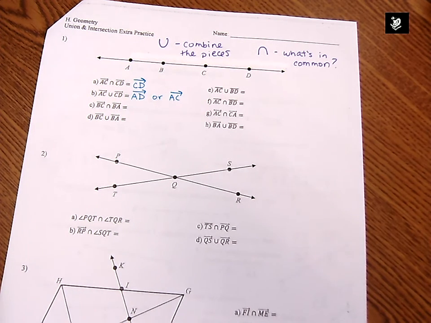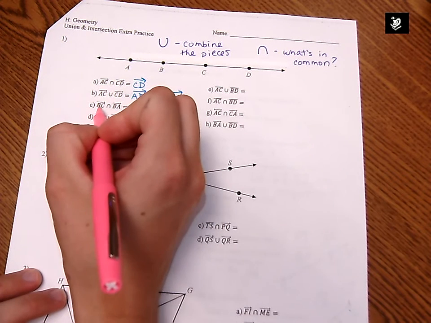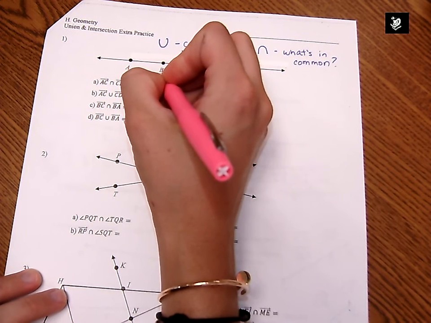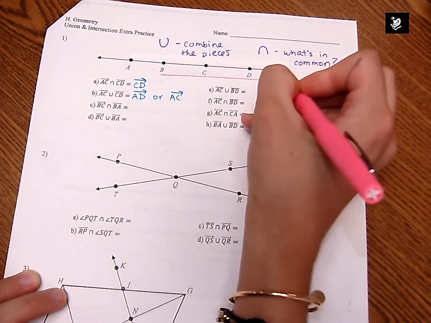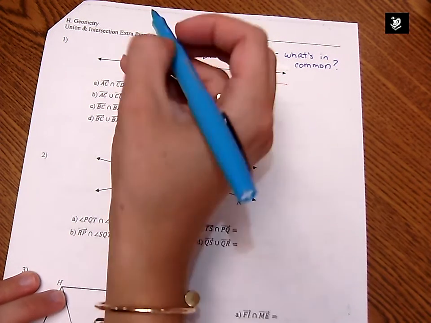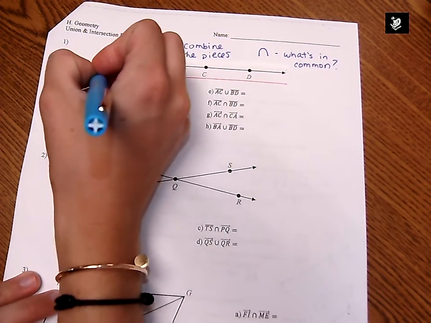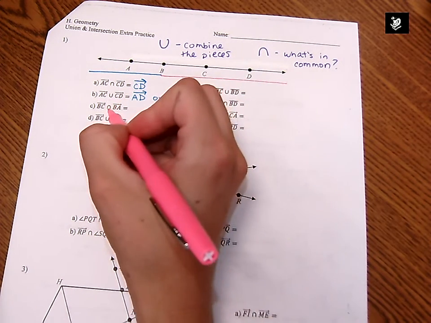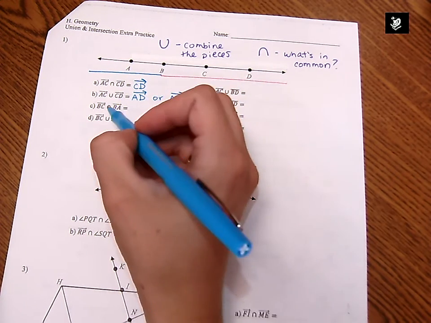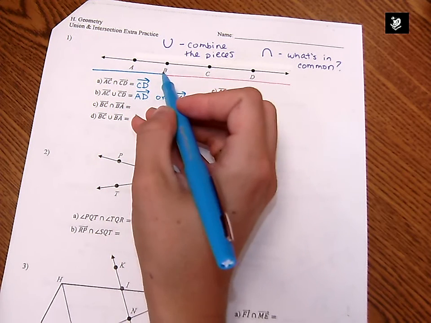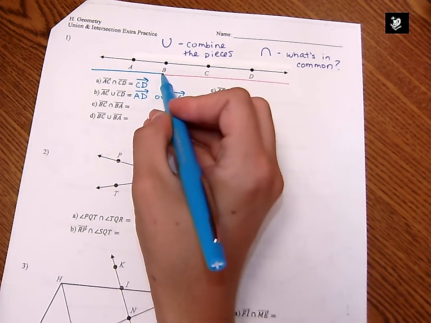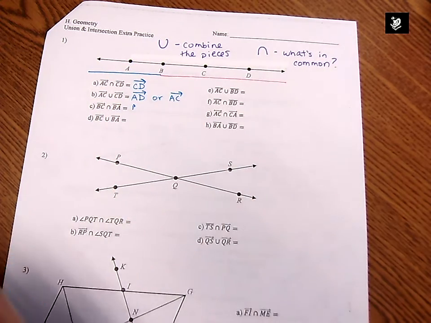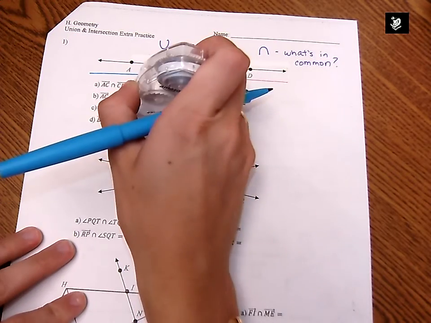So let's do another one. So I'm going to highlight BC. So that starts at B and it goes on past C because it's a ray. And BA. So that starts at B and it goes past A. So there's my two colors. So if I want to find out their intersection, I want to know, what do they have in common? Well, the only place where the two colors meet is right here at point B. So that must be their intersection point. So I'm going to put point B, or just B, as my answer.